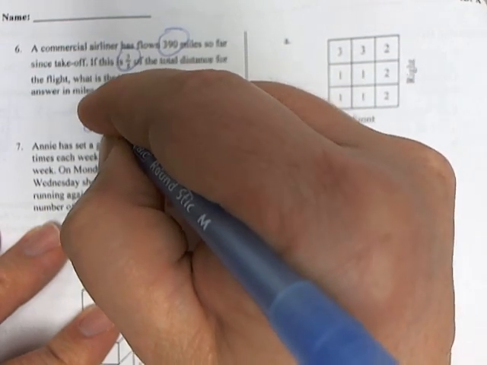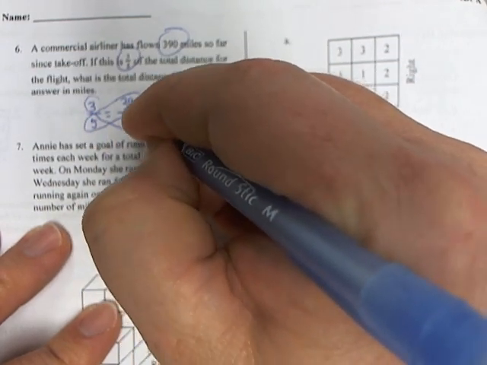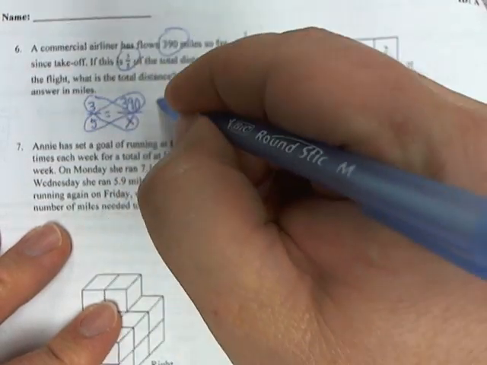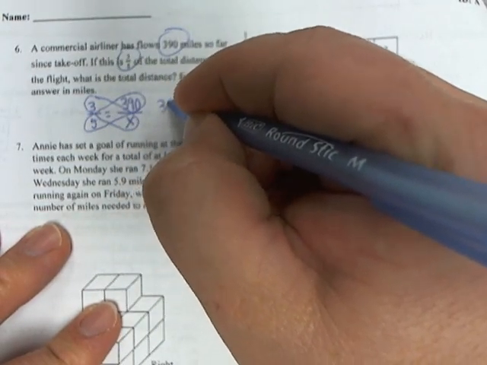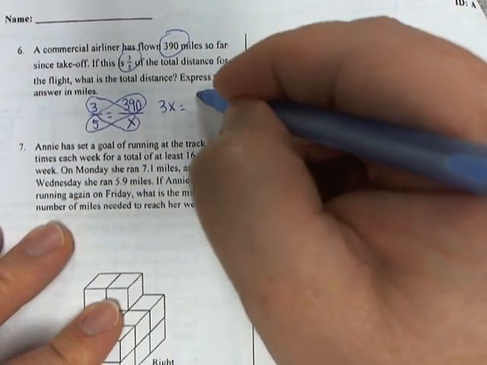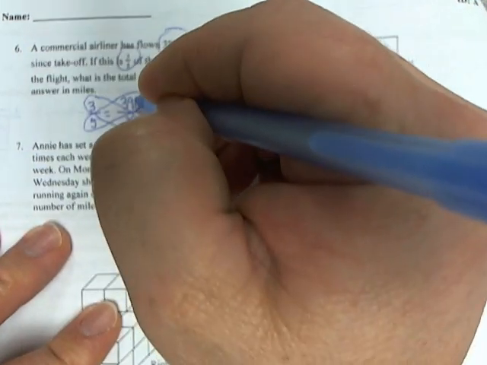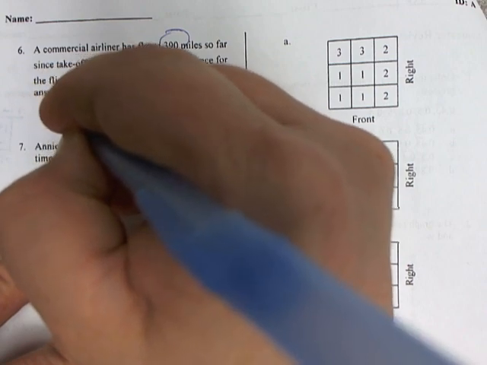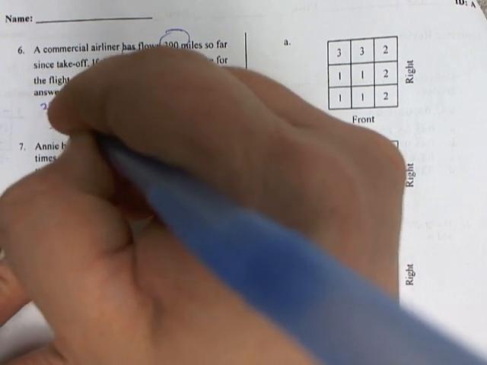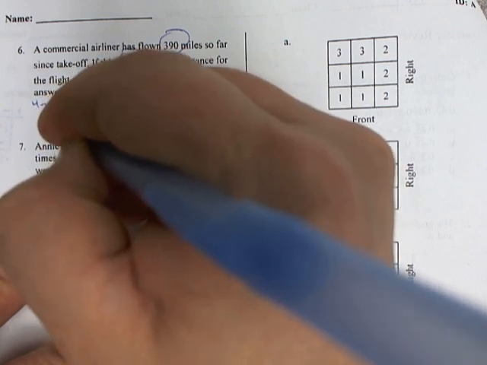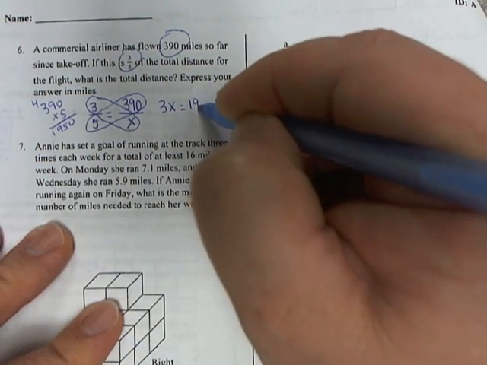And now you just solve this using butterfly. Draw your pretty little butterfly. Multiply the number and the variable inside the butterfly wing. So we have 3 times x. And then we have 5 times 390. Let's see if I can do that in my head. Maybe not. So 390 times 5 is $1,950.